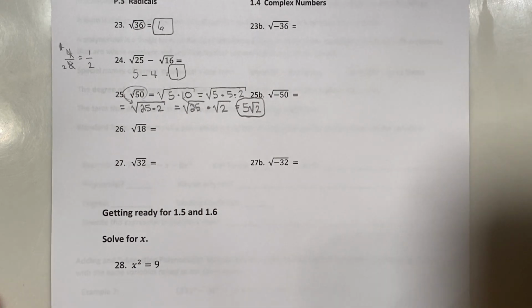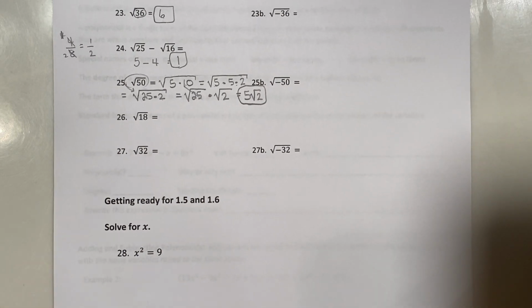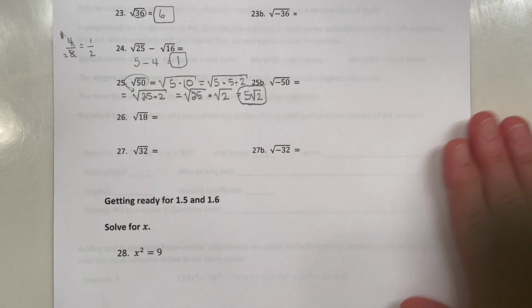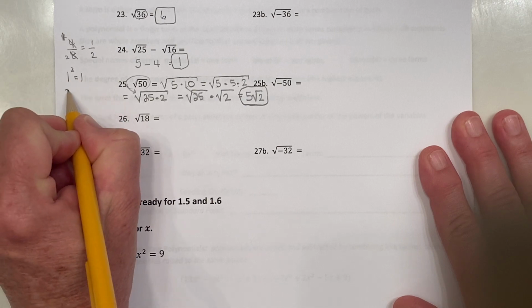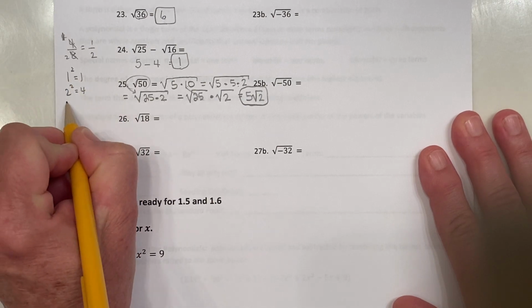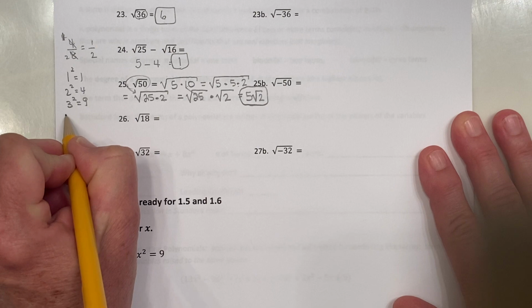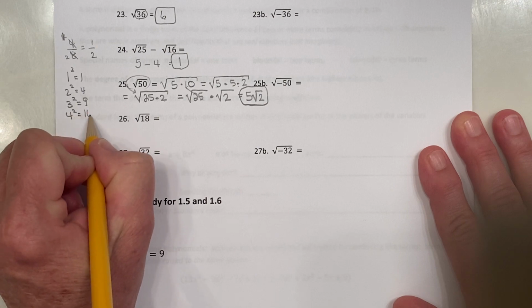So let's look at 18. Square root of 18. If you did that on your calculator, you're going to get an irrational number, a decimal that never repeats or ends. But can we simplify the square root of 18? We'll start to think of factors of 18. Are any of those factors, those numbers that divide into 18, perfect squares? And what we mean by perfect squares is this. 1 squared is 1, 2 squared is 4, 3 squared is 9, 4 squared is 16, etc.